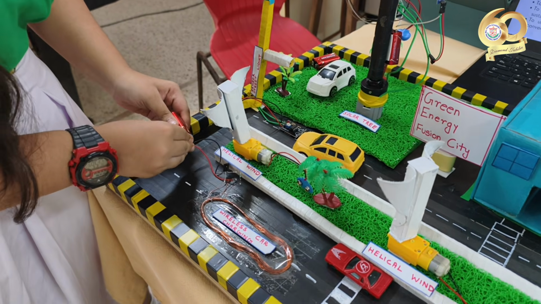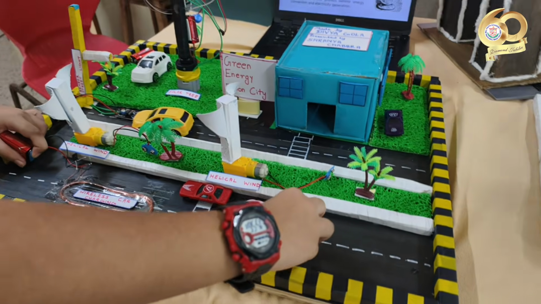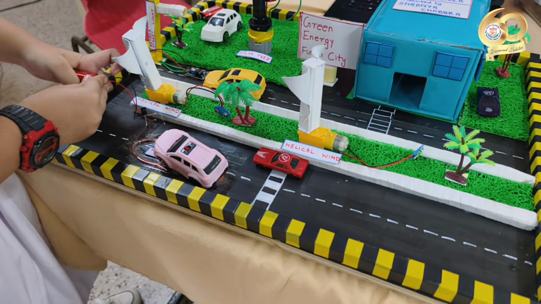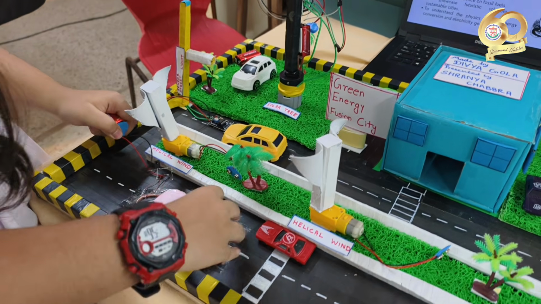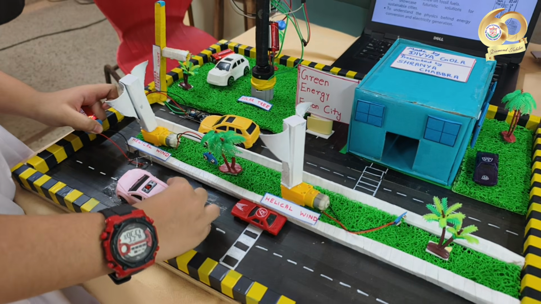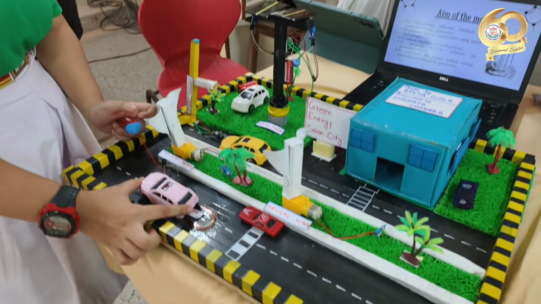Dynamic wireless charging road. In the system, copper coils are embedded inside the road, and as an electric vehicle moves, the electric energy is transmitted to the vehicle wirelessly due to electromagnetic induction. The bulb glows here to show that the vehicle is charging.